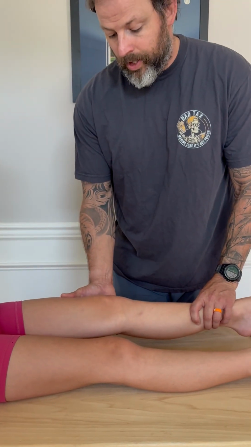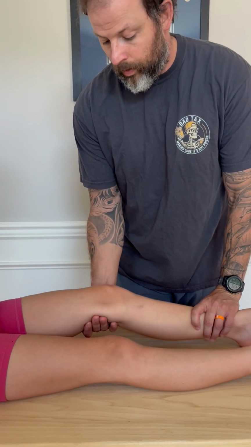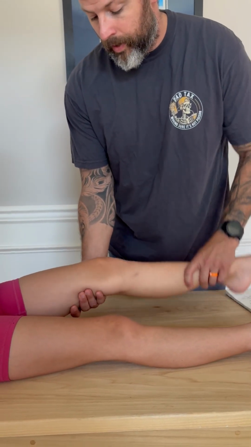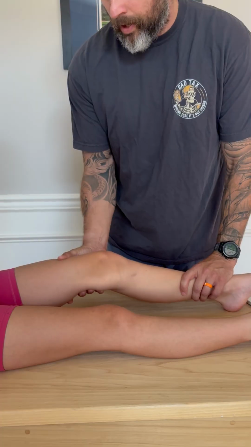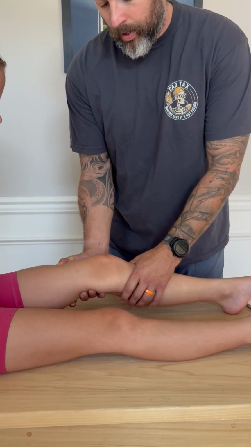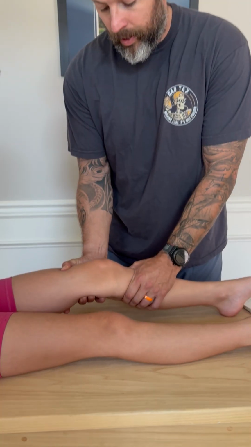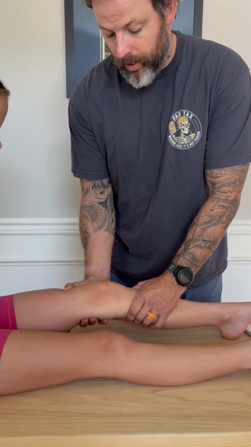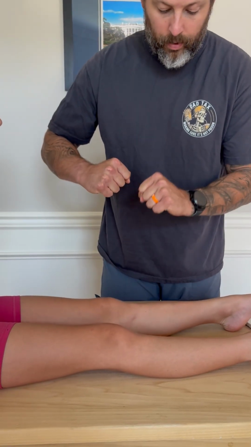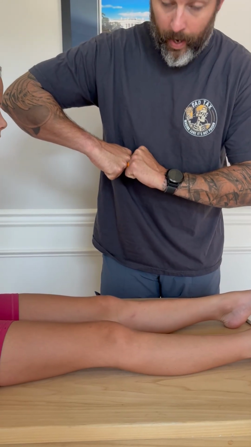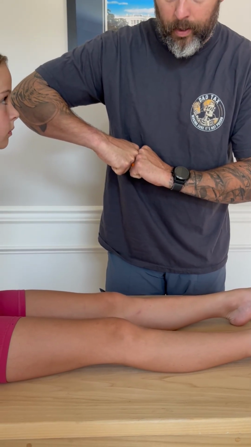So to check the ACL, you're going to relax your knee. Every time a patient is going to be rigid, so try to relax your knee. So what we're trying to do is we're going to take the femur, the tib and fib, and we're going to try to make anterior translation. So this is your femur, this is your tib fib. So we're seeing if we can separate these two. That would indicate an apparent ACL injury.